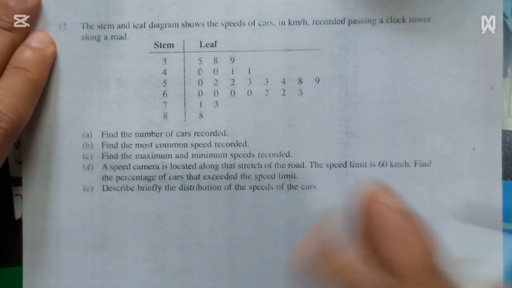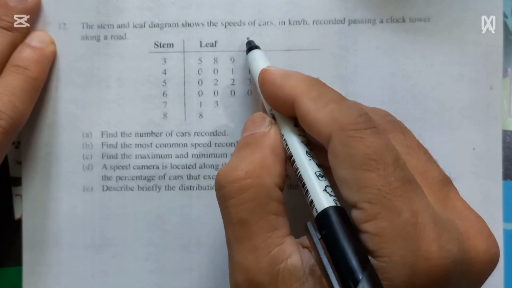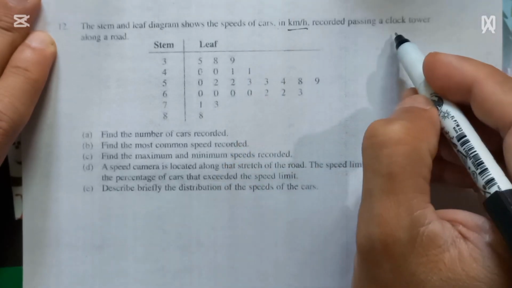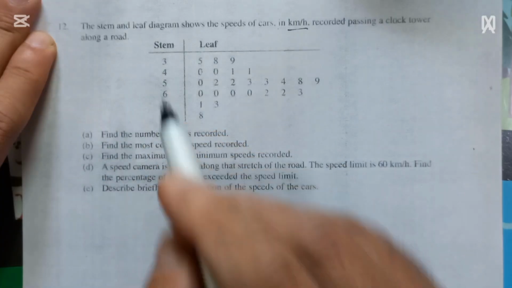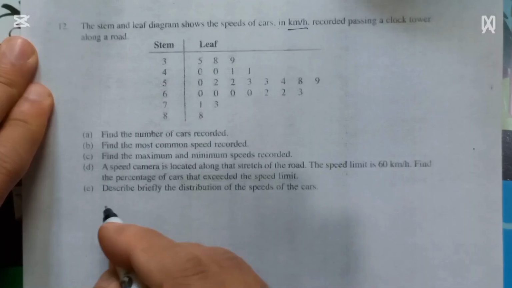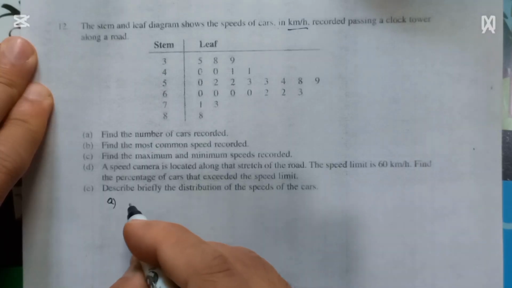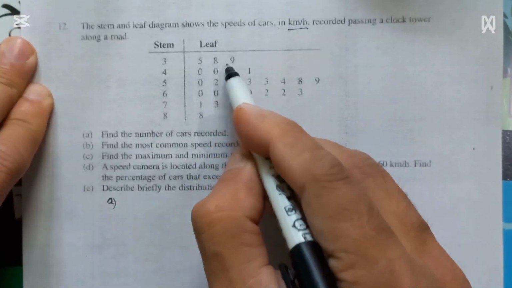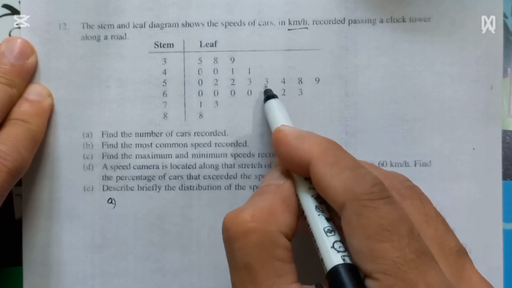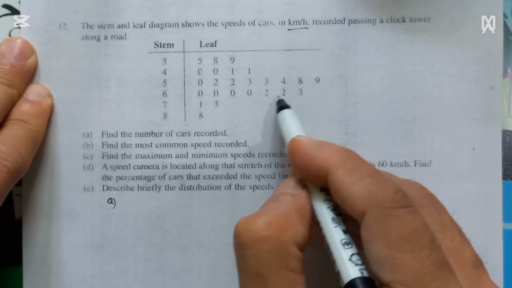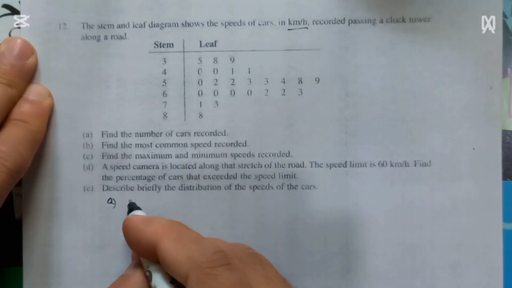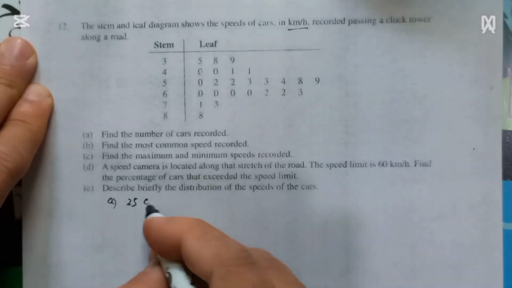Question number 12 statement is: the stem and leaf diagram shows the speeds of cars in kilometers per hour recorded passing a clock tower along a road. Find the number of cars recorded. Okay, A part requirement is the total number of cars. So 1, 2, 3, 4, 5, 6, 7, 8, 9, 10, 11, 12, 13, 14, 15, 16, 17, 18, 19, 20, 21, 22, 23, 24, 25. So total 25 cars are there.